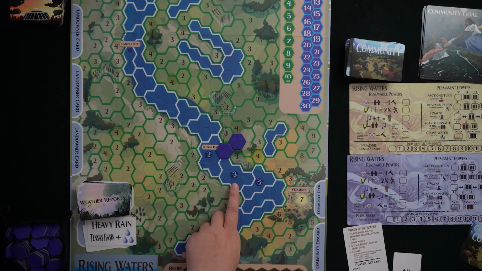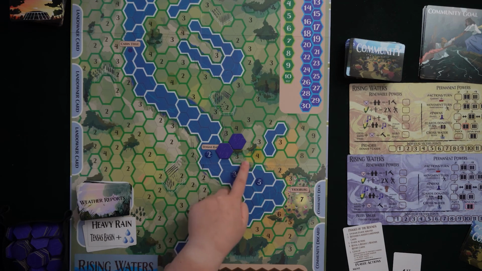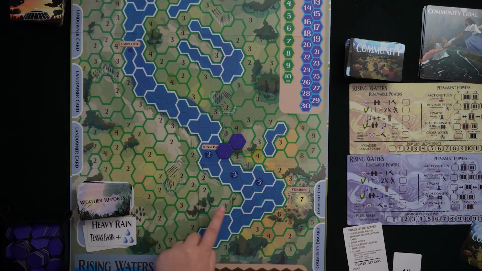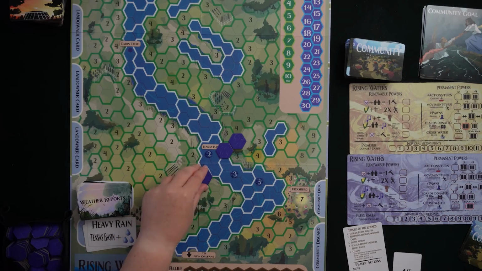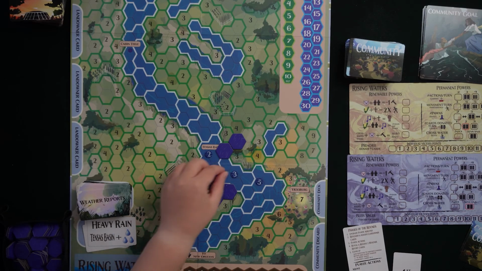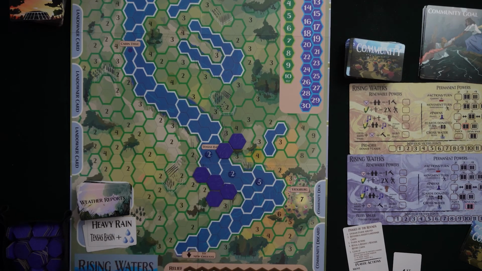Now, we're going to resolve the next token down. We're going to look at this 3, and we're going to go from land to water. So first, we're going to look at the land. So this is fine. This is a 3. This is a 3. Uh-oh. This hex grouping is a 2. That's rough because we're going to have to flood out this entire hex grouping. So we're going to flood the group, and then we're going to lower the token to 2.